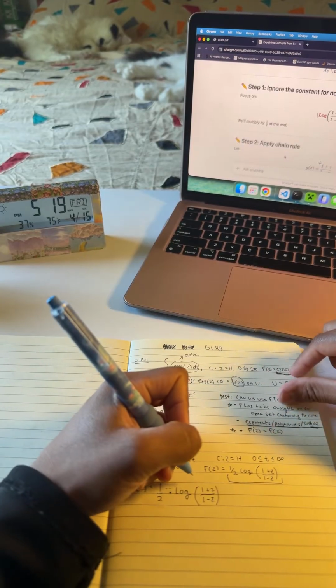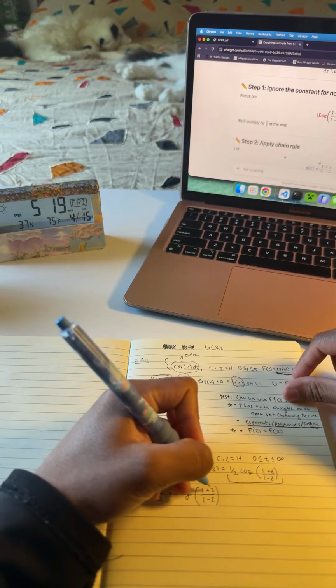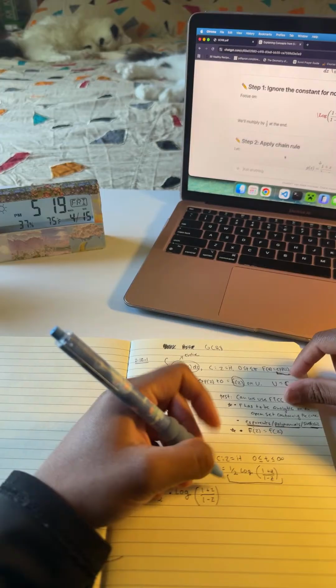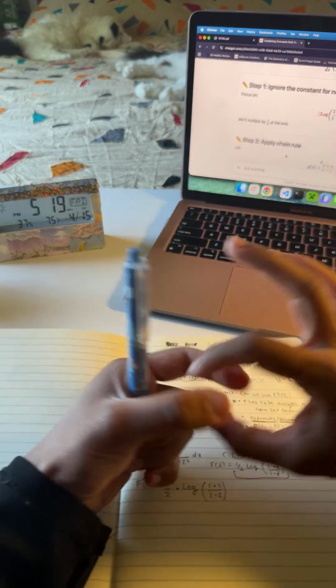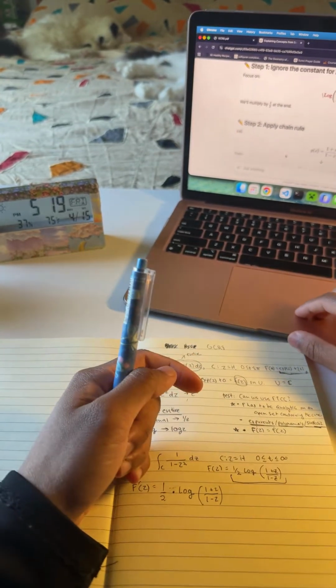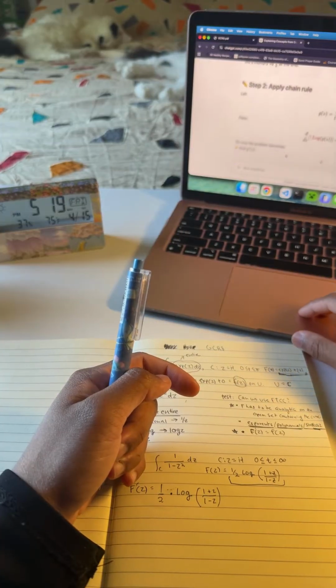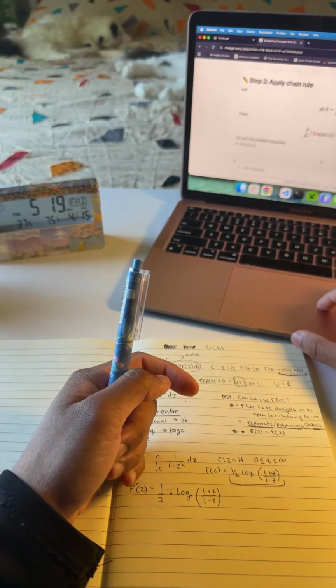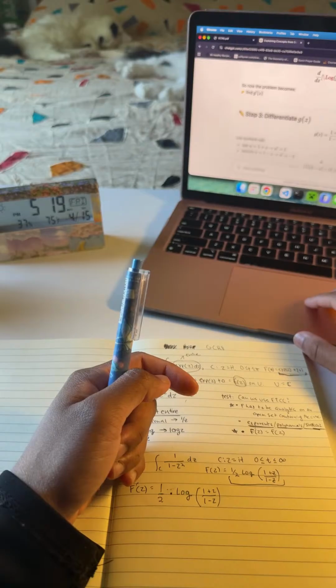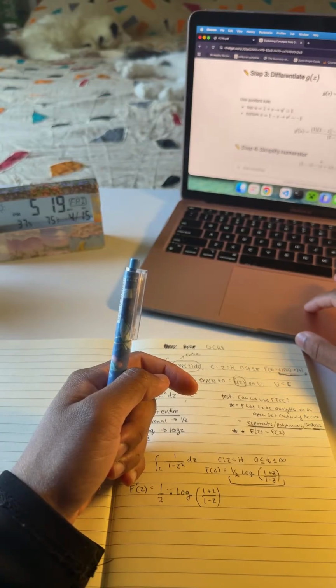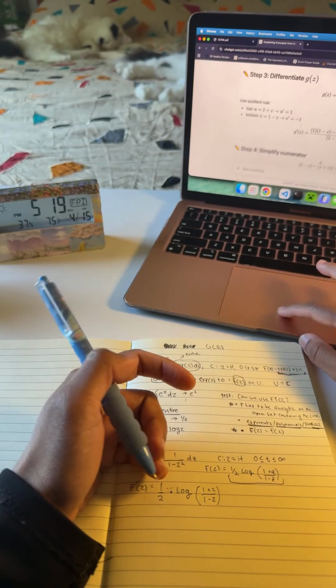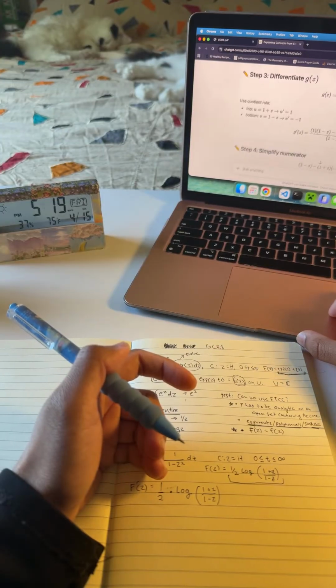So the chain rule means that you multiply the derivative of the inside by the derivative of the outside. That's why it's a chain, right? So the inside is the derivative of the ratio here, so the quotient rule is this.